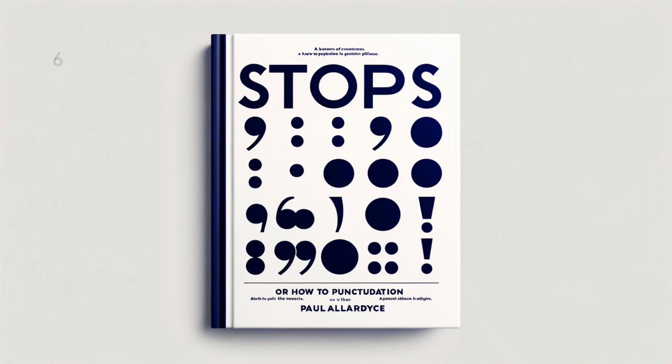Example 1. You would not consent to that by whomsoever proposed. Example 2. You would not consent to that? By whomsoever proposed. There's a slight shade of difference in meaning. In the second form, by whomsoever proposed is added as an afterthought.